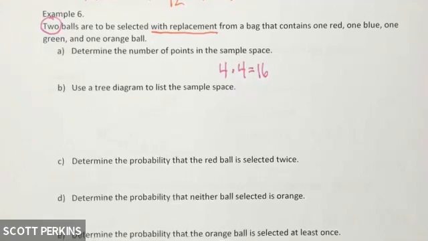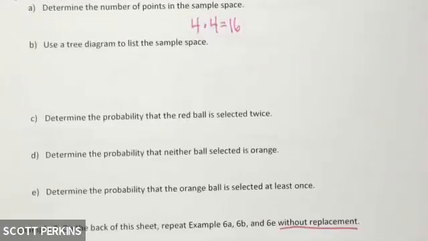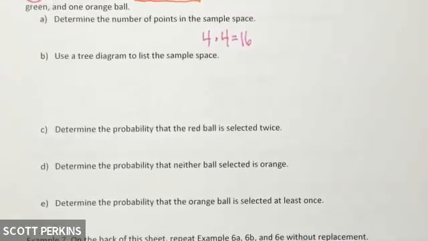So here's what I would like you to do. Do the B part, draw your tree and list out the sample space. Let me give you a couple minutes to do that. If you're having trouble seeing it, raise your hand, wave it around. I'm happy to run to you and help you any way I can.